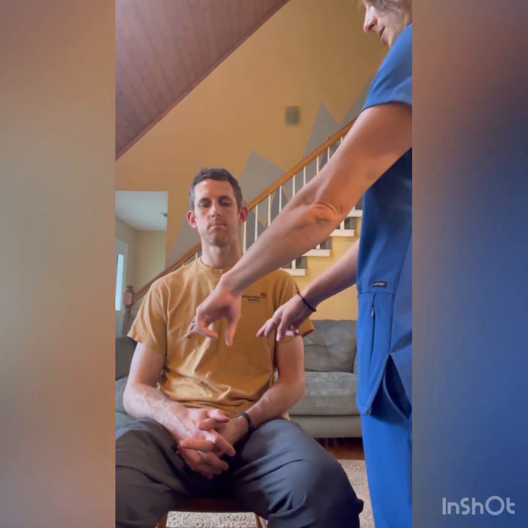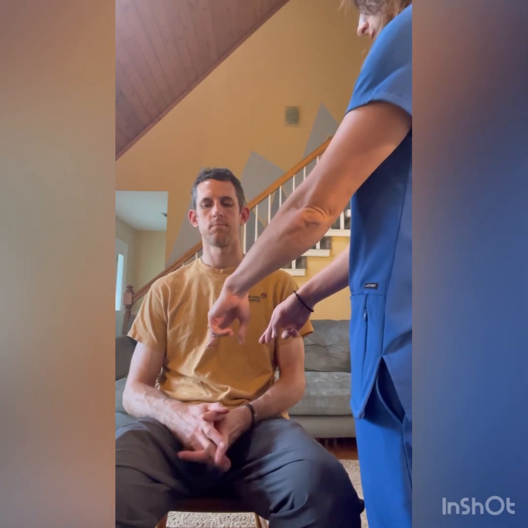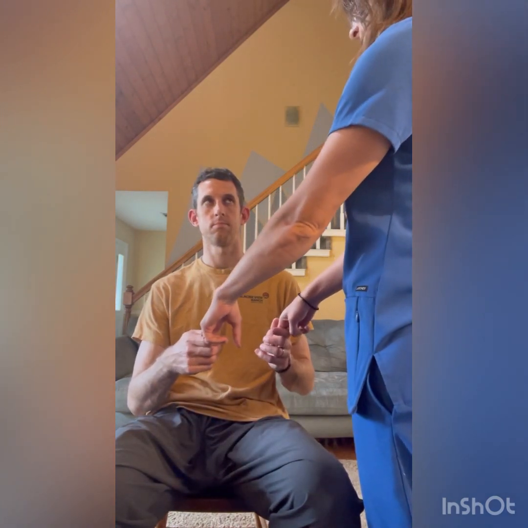The next thing I'm going to do is assess the extremities. What I'm going to be looking for here is assessing hand grips, leg and arm raises against resistance, foot pushes, and sensation. So with the hands, I'm going to put my fingers like this and ask him to squeeze my fingers both at the same time.